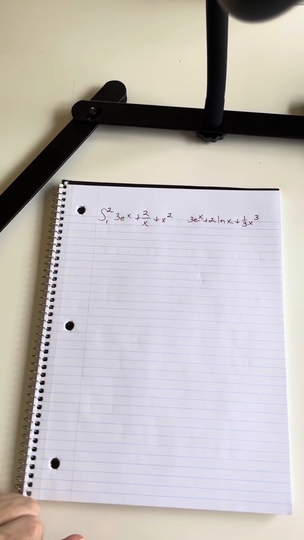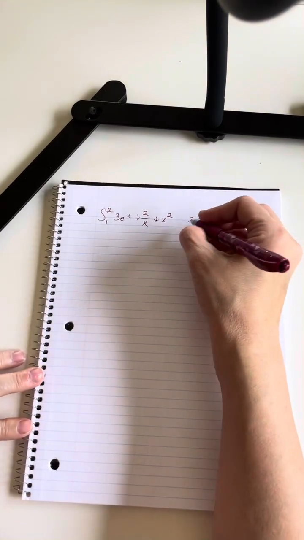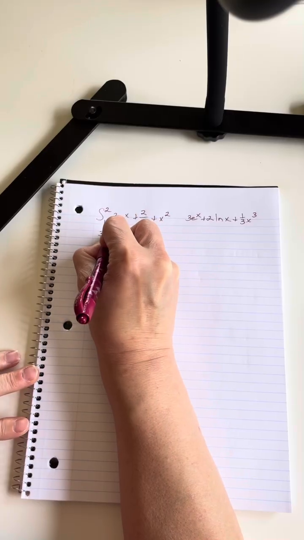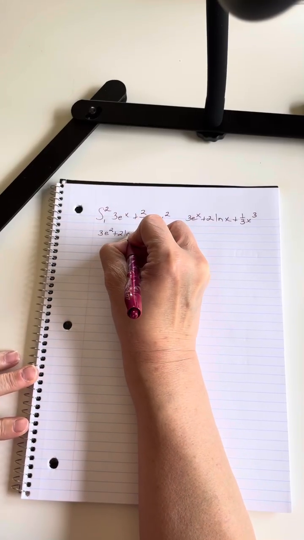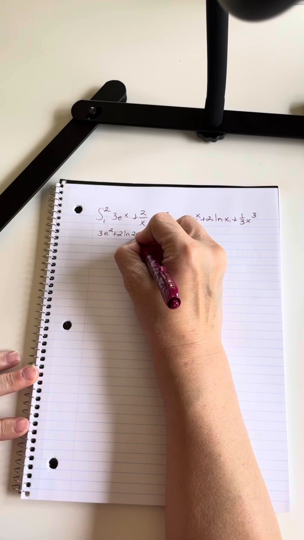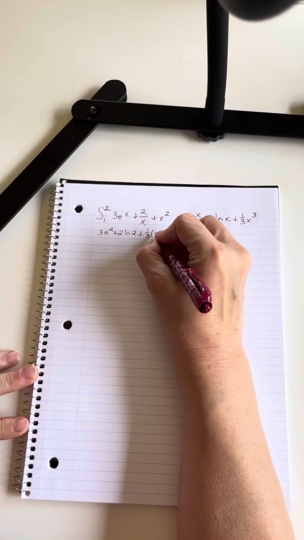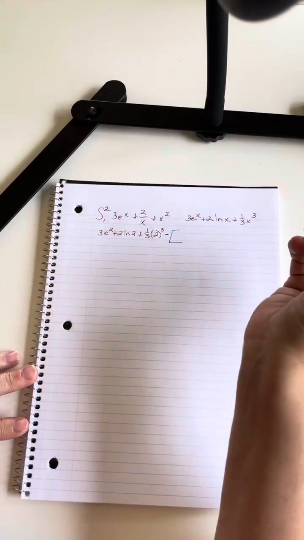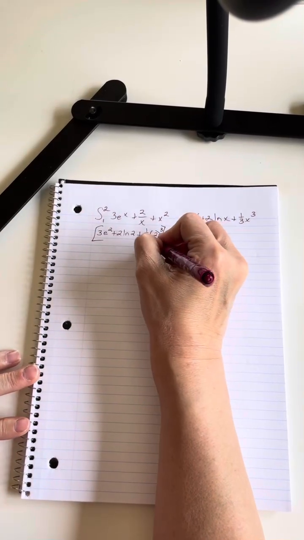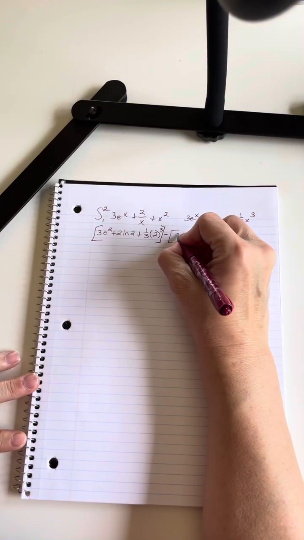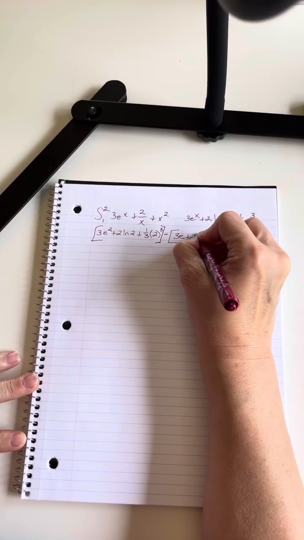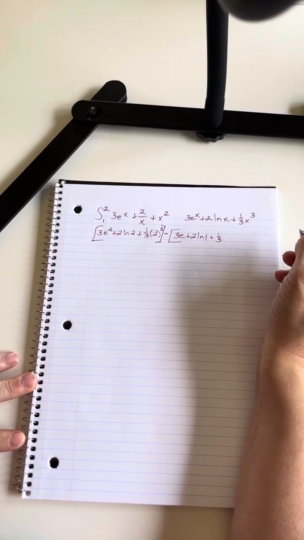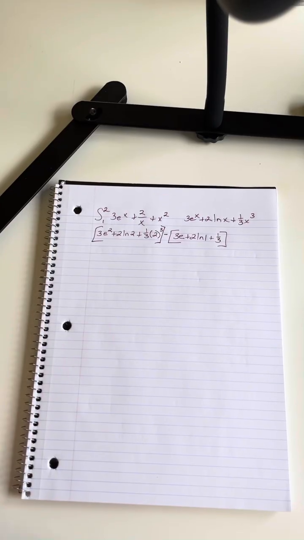And then plus add, so 1/3 x cubed. Now, plug in 2. So I'm going to put it over here. 3e squared plus 2 natural log of 2 plus 1/3 with 2 cubed, minus this whole thing. I guess I should put them both in it. Minus plugging in the 1. So 3e plus 2 natural log of 1 plus 1/3, because 1 cubed is 1 and 1 times that remains the same.